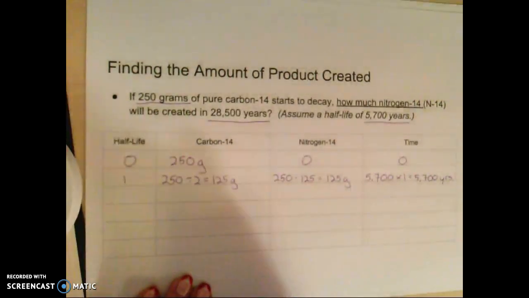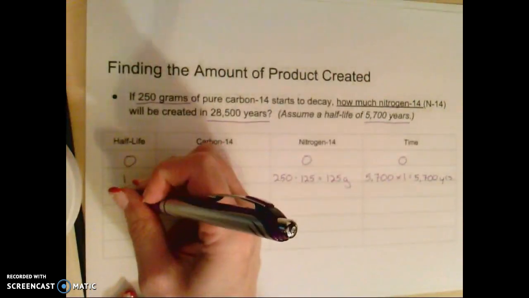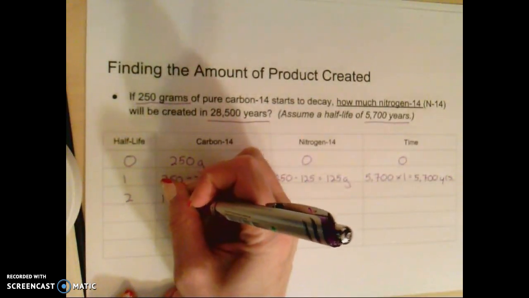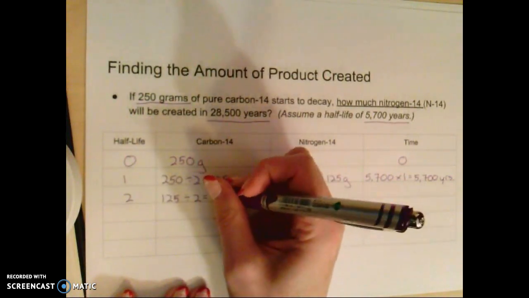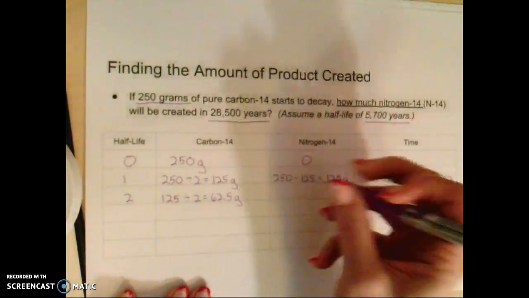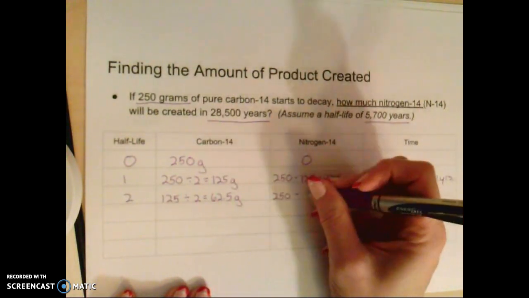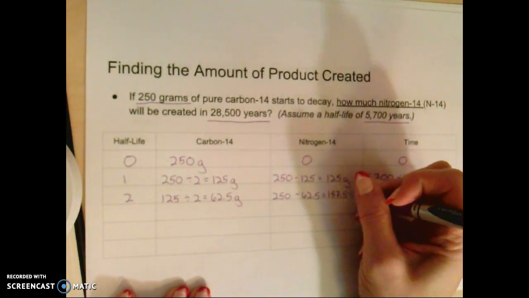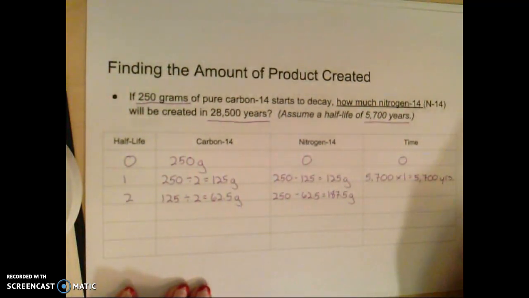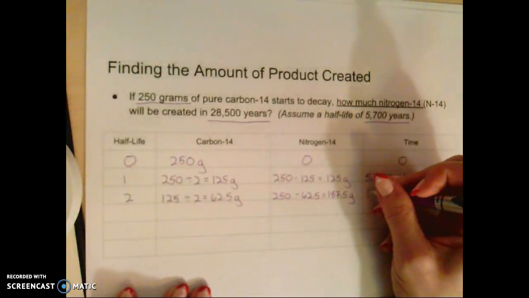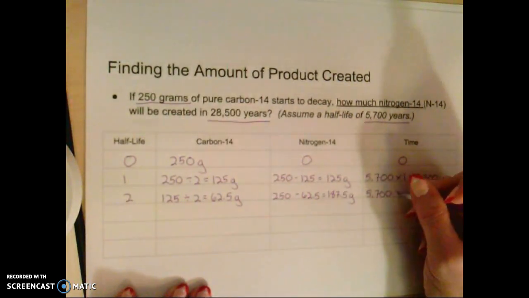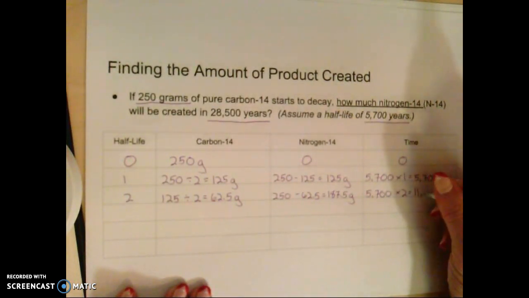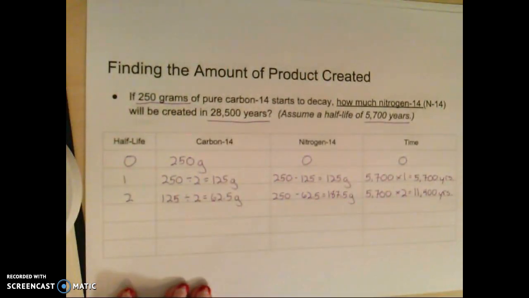You need to make sure that you are keeping with your units in your answer. You do not necessarily need to put them in the problem, but you definitely need them in your answer. After two half-lives, we have 125 grams divided by 2, which gives us 62.5 grams. Then we take our original 250, subtract the 62.5, and we get 187.5 grams. You are not expected to have all this math done in your head. You're absolutely welcome to use a calculator. Then we take the 5,700, and this time we're going to multiply it by 2 because that's the number of half-lives that we're at. That gives us 11,400 years. We're trying to get to 28,500.